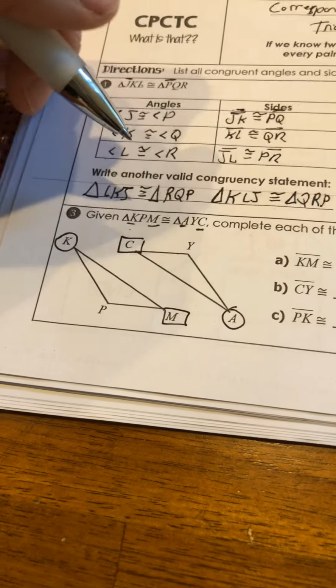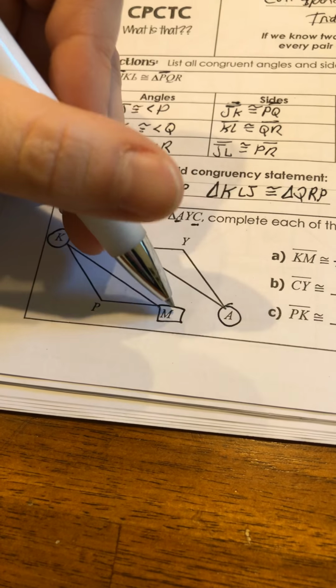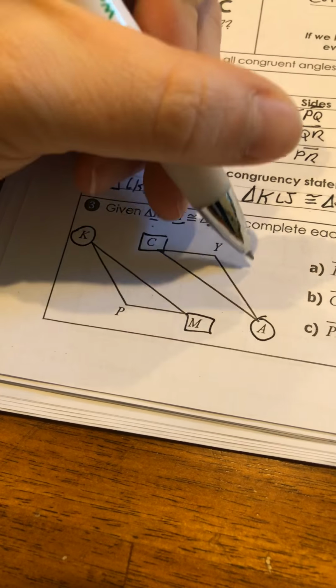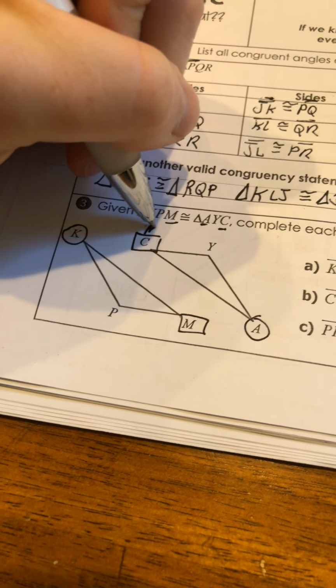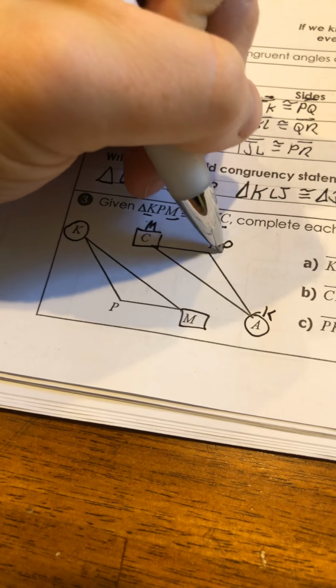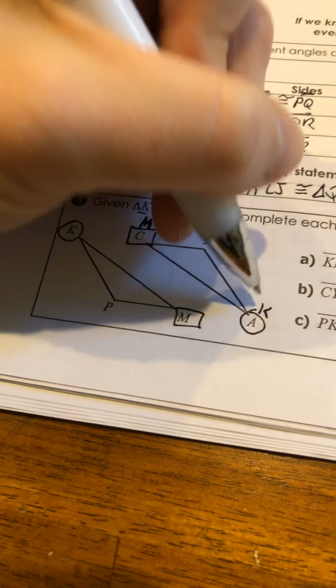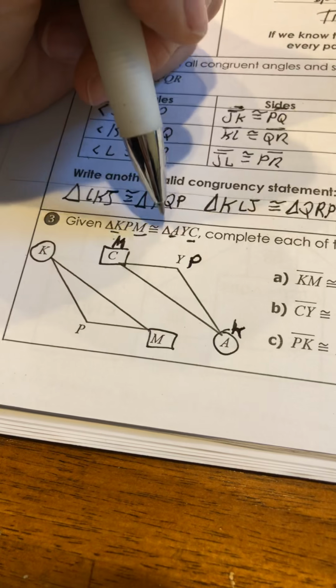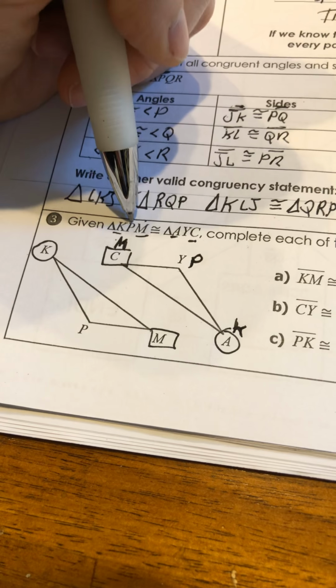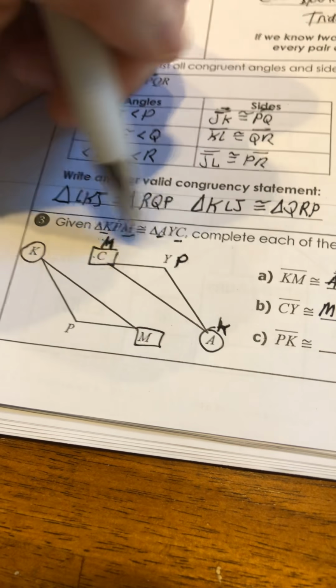So if you want to use the figure, you can. I like to color code them. Or I've seen some people just take one triangle and write the corresponding letters in so they don't get confused. It's a good trick. So CY, it should be MP. CY, MP.